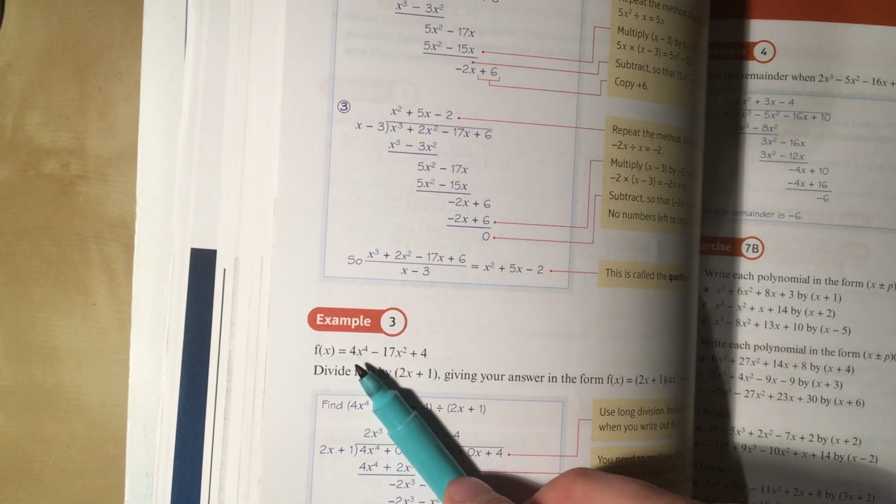So what we need to do is just put it in, but there aren't any x cubes. So how do we put it in? Well, we put it in as a 0x cubed. So watch out for those ones. Make sure you've always got enough terms, all the terms that are supposed to be there. And if we do that, then here's the example, and it works it all the way through.